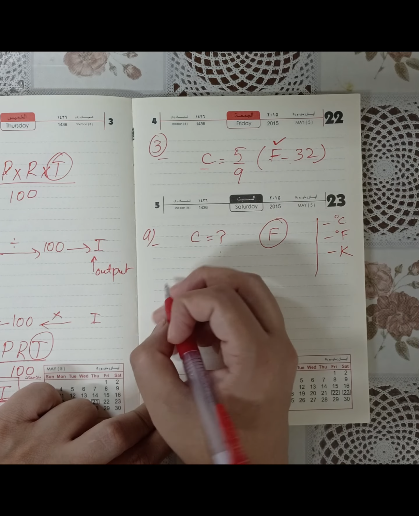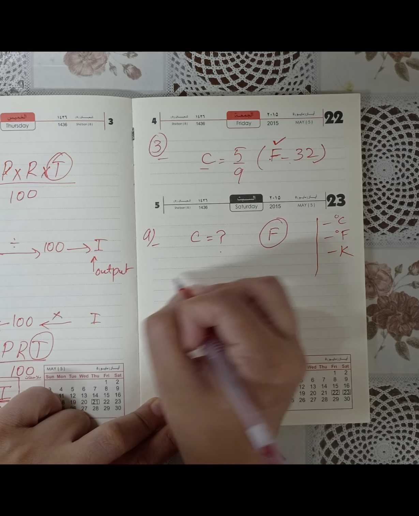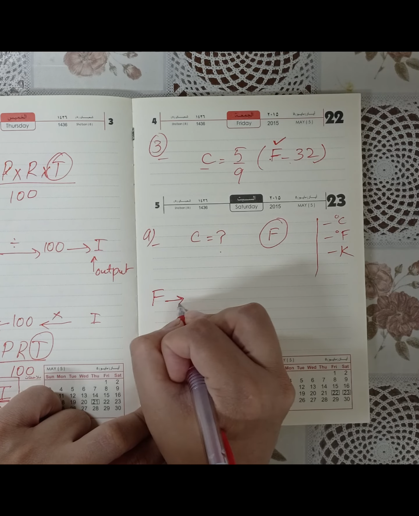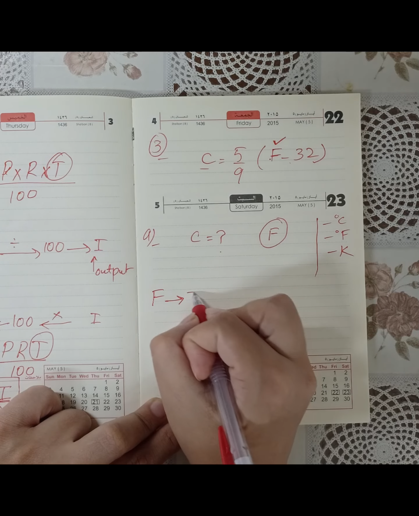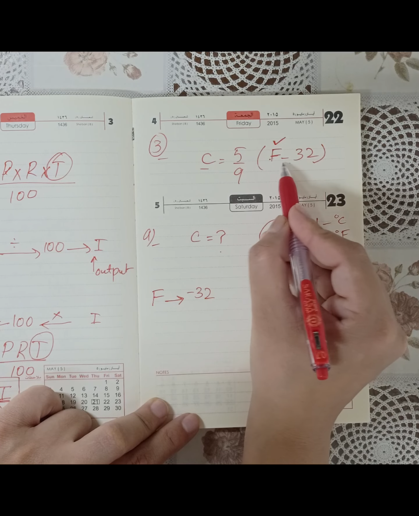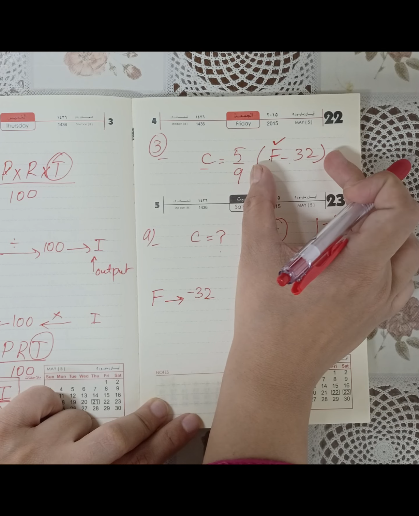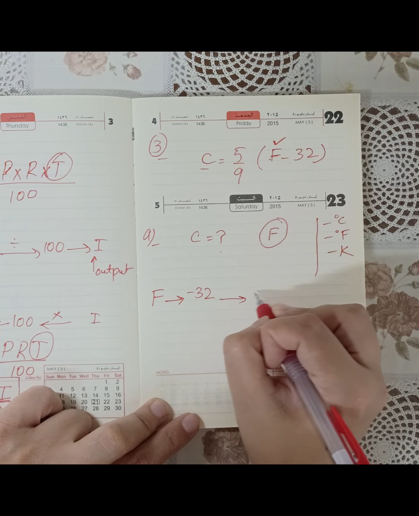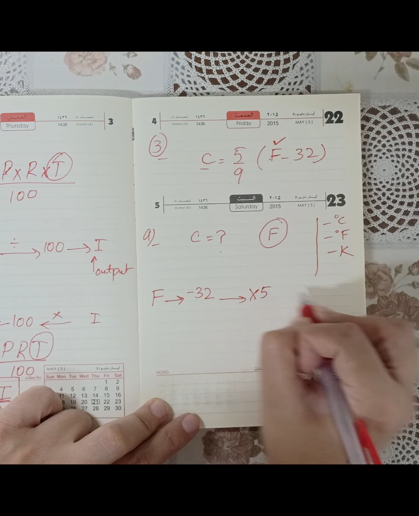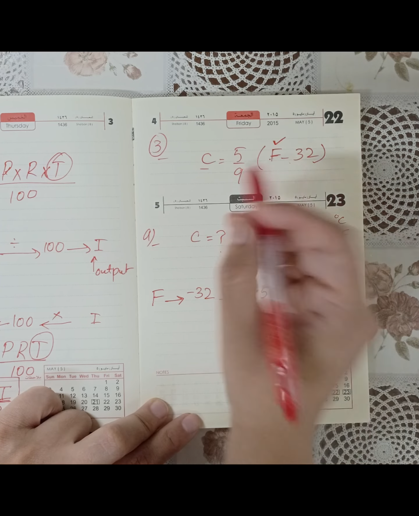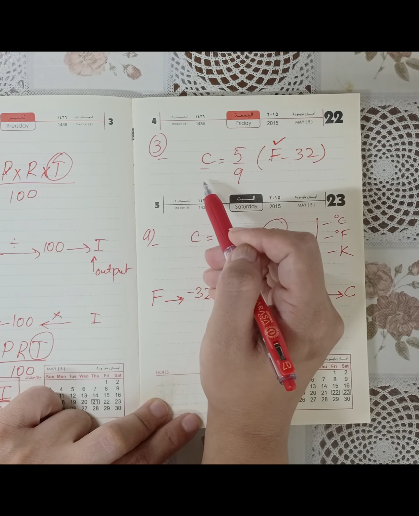So the function machine will work like F, then subtract 32, I will get this part, then multiply it with 5, and then divide it with 9 to get Celsius temperature.